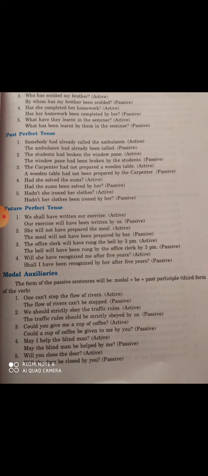So at the last we are going to talk about the auxiliary verbs, and the form of the passive sentence will be modal plus be plus past participle, or the third form of the verb, the way we did in future indefinite tense or the simple future. For example, one can't stop the flow of rivers. The passive voice: the flow of rivers can't be stopped, because one is very common, understood.